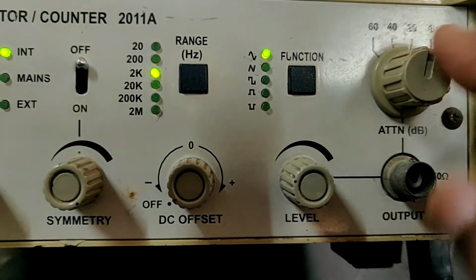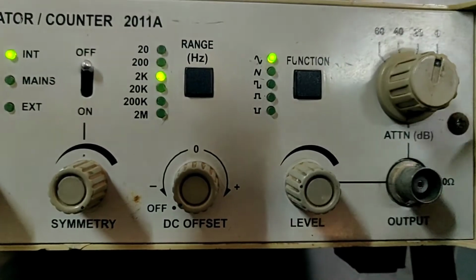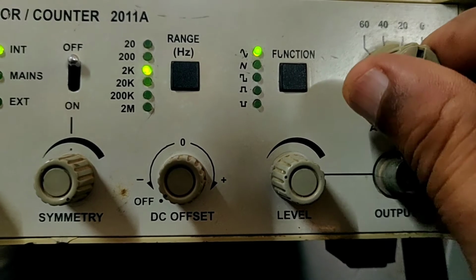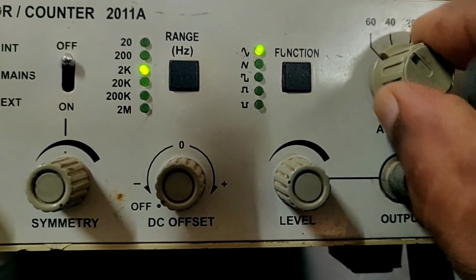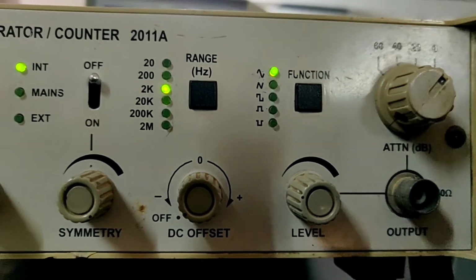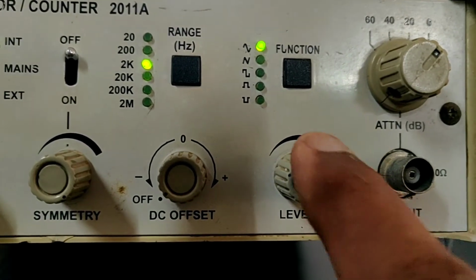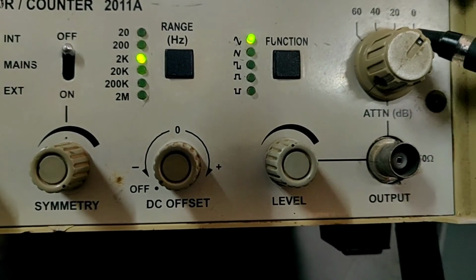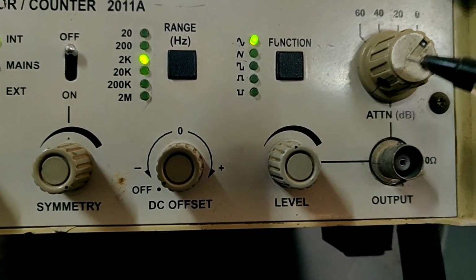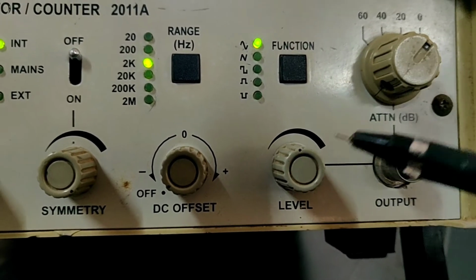The maximum amplitude is 30 volts peak to peak. In some function generators it is 20 volts peak to peak, and it is in decade ranges. The values in between you can vary by adjusting the level control here. Now I will demonstrate how exactly this functions and how to select the exact value.